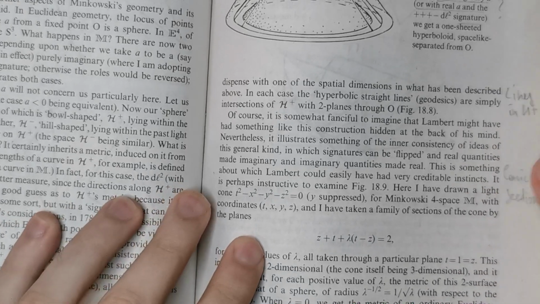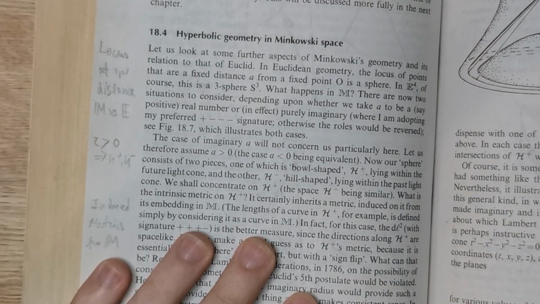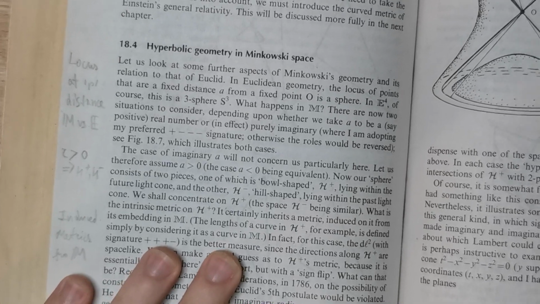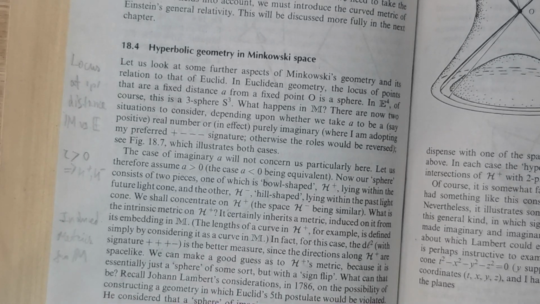So today I propose to start by going through the chapter and just reviewing 18.4 and 18.5.